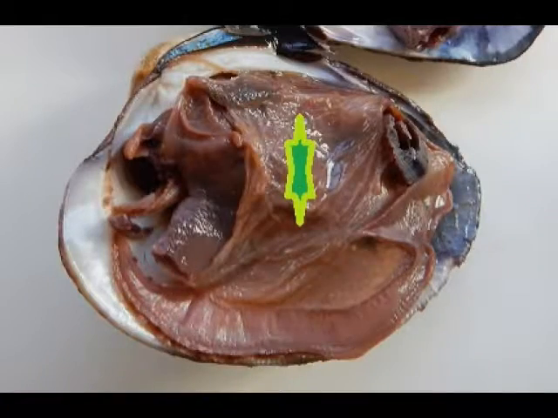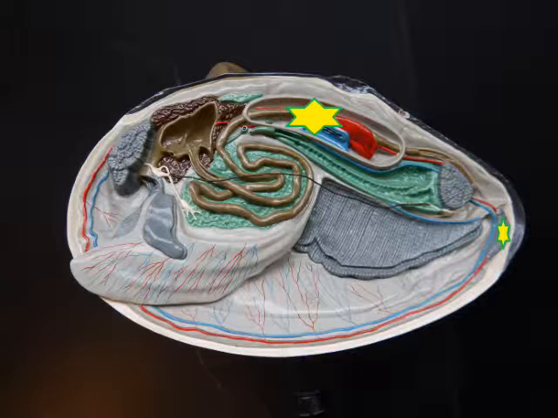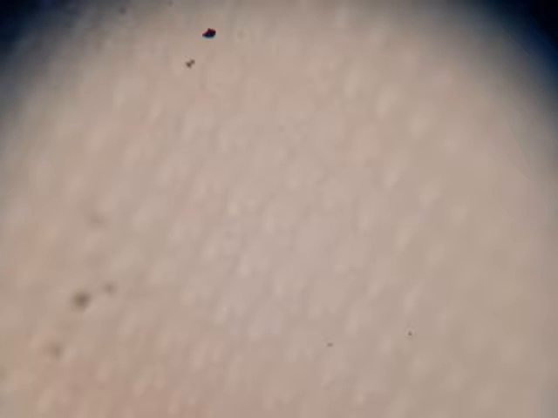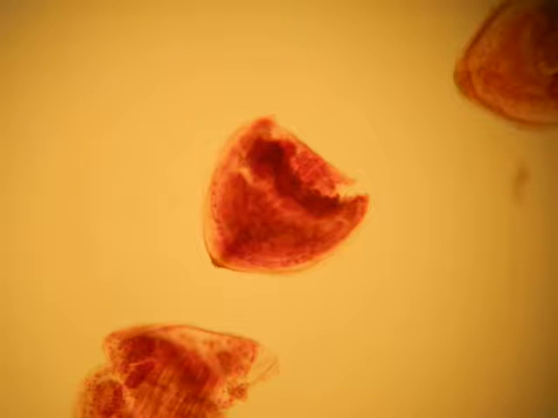I could ask you to match the structures of mollusks which we discussed. So the structure which possesses chitinous teeth and is used in feeding is the radula. The ciliated larva is known as the trochophore, etc.